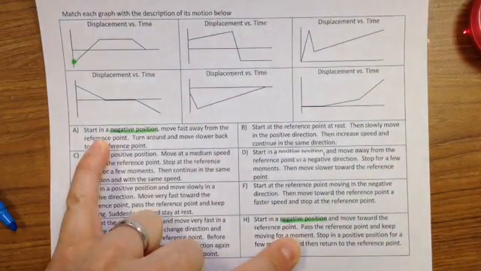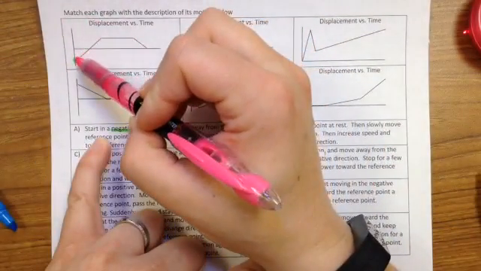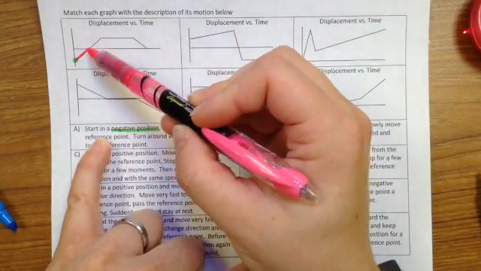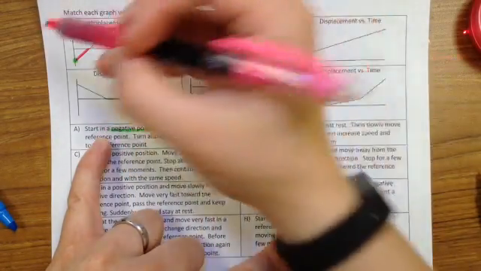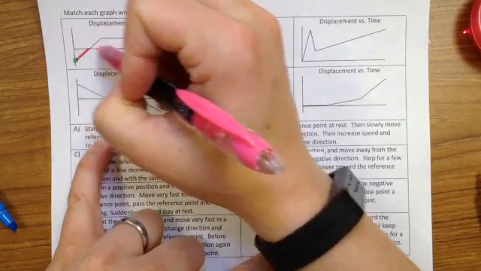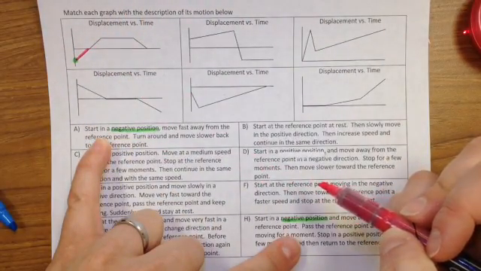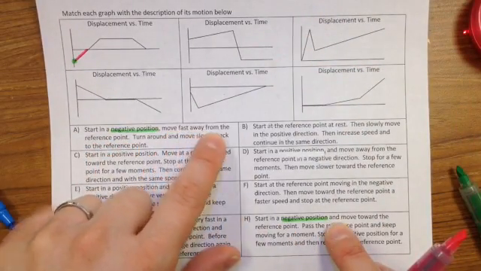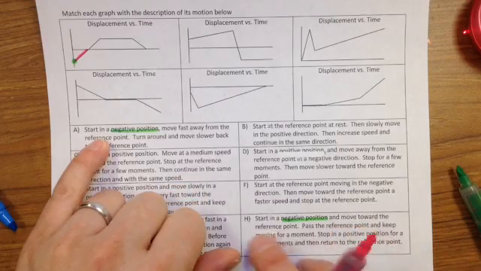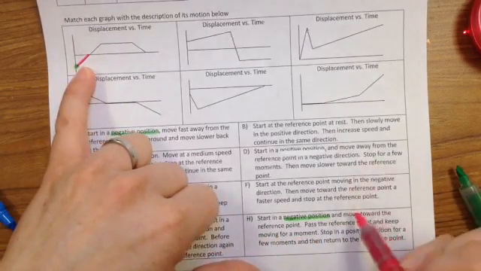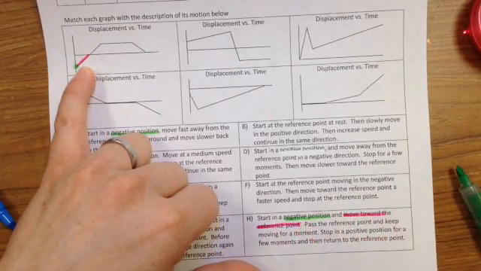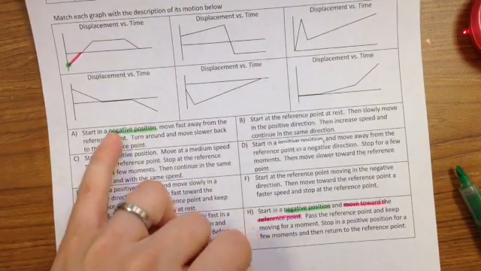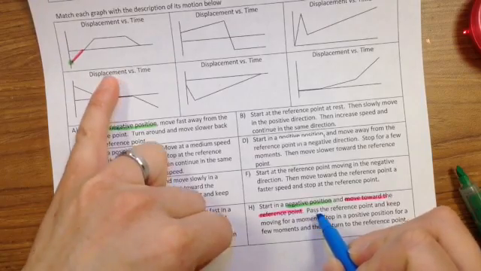Okay? From there, this piece of the graph right here is moving in the positive direction, because it's a positive slope. It's also moving towards the reference point, which is right there. Let's look at these two. One says moving fast away from the reference point, and this one says moving towards the reference point. Well, the only one that matches that is moving towards the reference point. So we know it's probably H, but let's just confirm. And then next it says past the reference point.